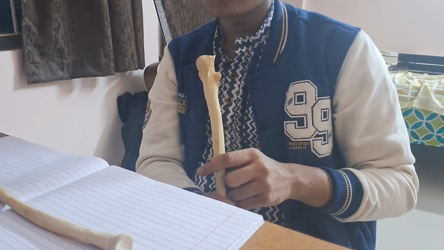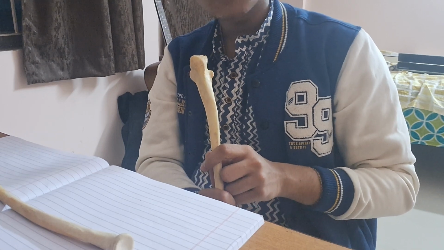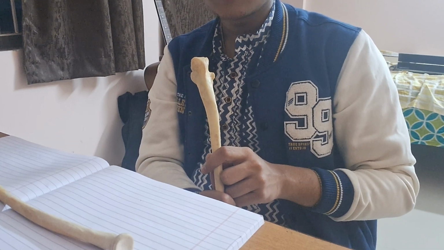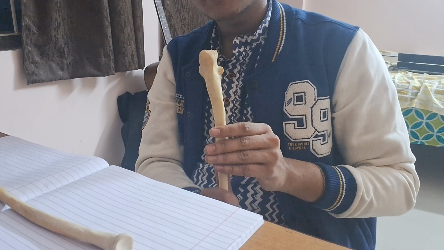Otherwise you can say deep fascia of the forearm.